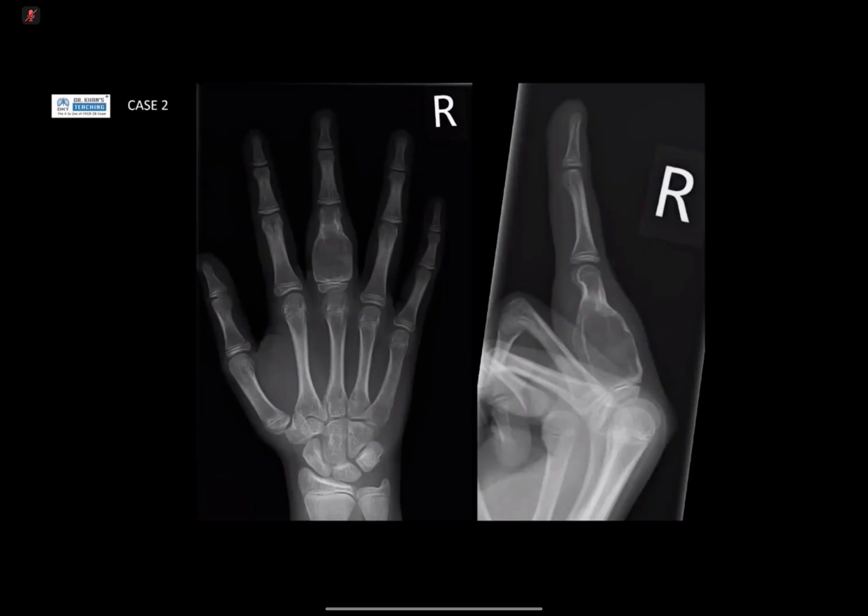So based on the presentation and the age of the patient and the location of the lesion, my first differential would be enchondroma, and I have never seen ABC here, but it could be a simple bone cyst. Yeah, the lesion is more epimetaphyseal.